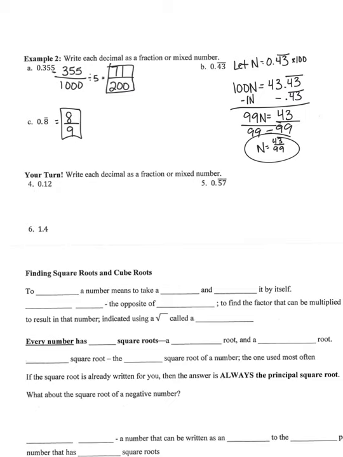So I see here number 4, when I say this decimal, 12 hundredths, or 0.12, saying it correctly, 12 hundredths, that is my fraction as it is stated. So 12 over 100. And what I need to do now is simplify it. Well, both 12 and 100 can be divided by 4.